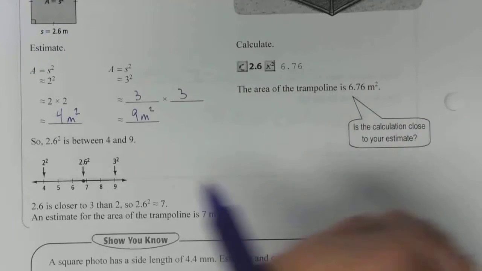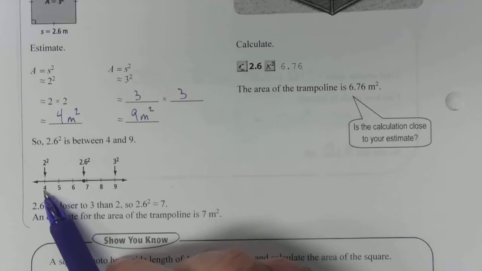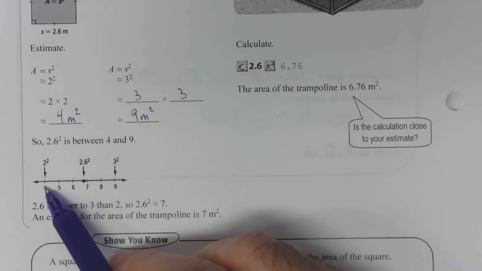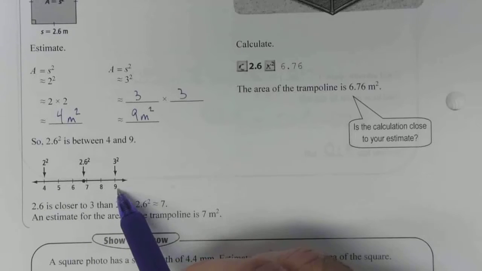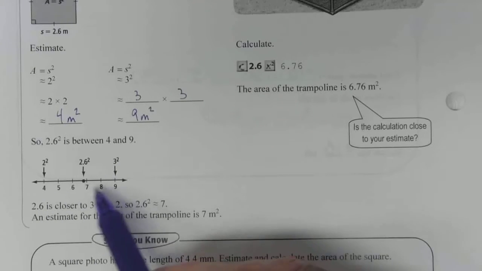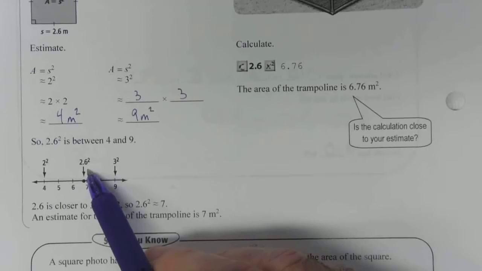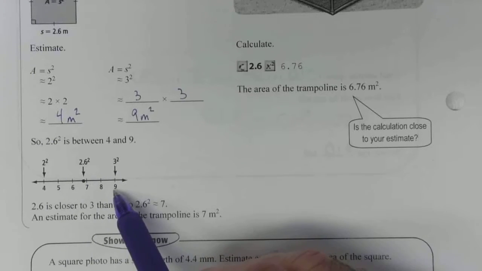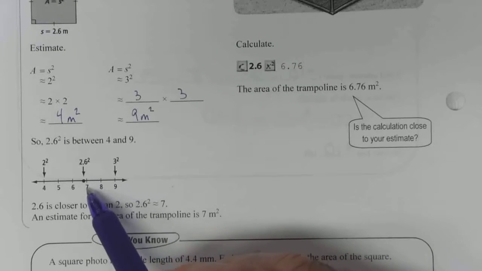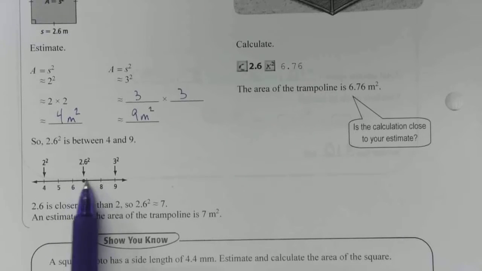And you can draw this on a number line. 2 squared is 4, 3 squared is 9, so 2.6 is somewhere between 2 and 3. So 2.6 squared will be somewhere between 2 squared and 3 squared. So it should be probably just past the halfway point, because 0.6 is just past the halfway between 2 and 3.